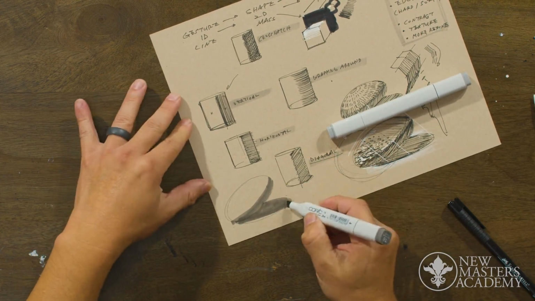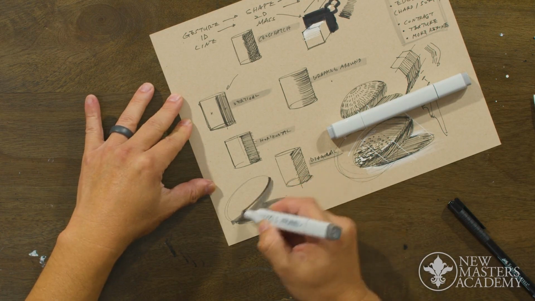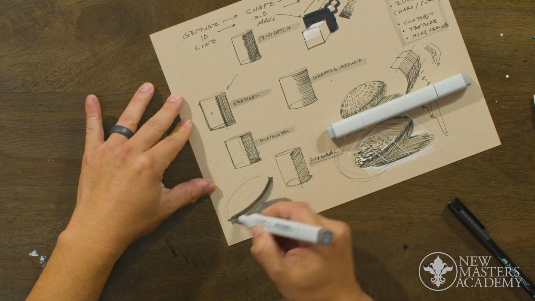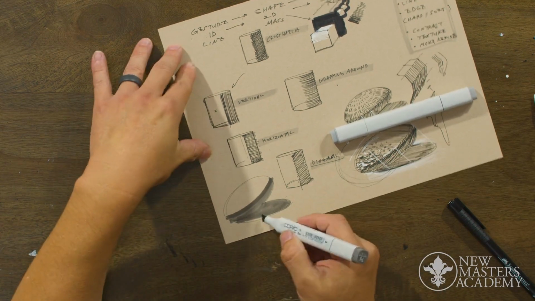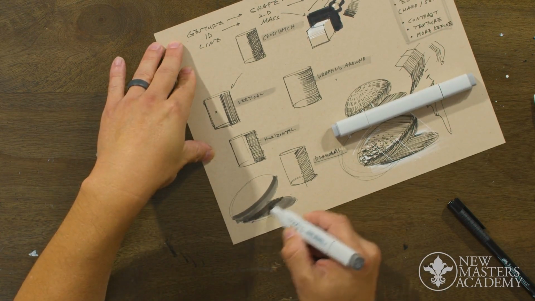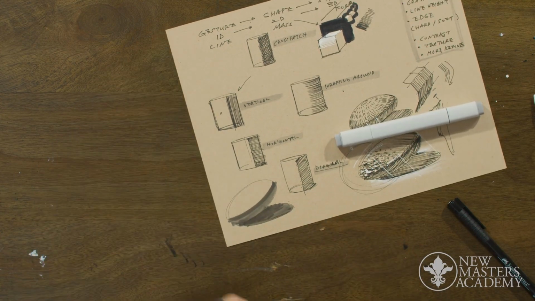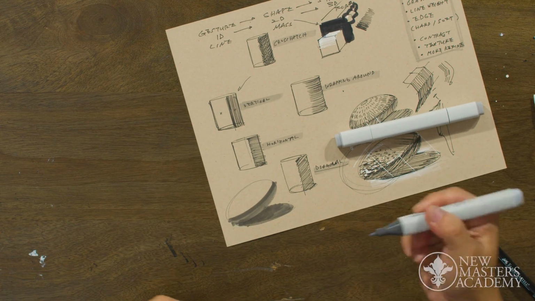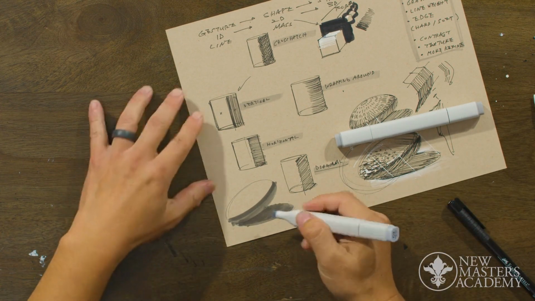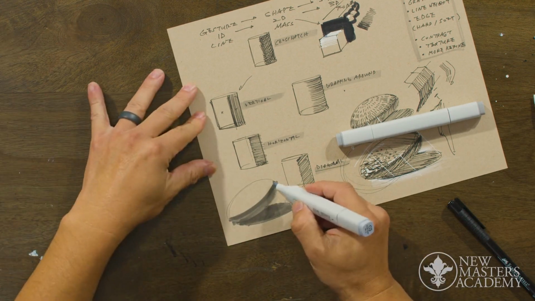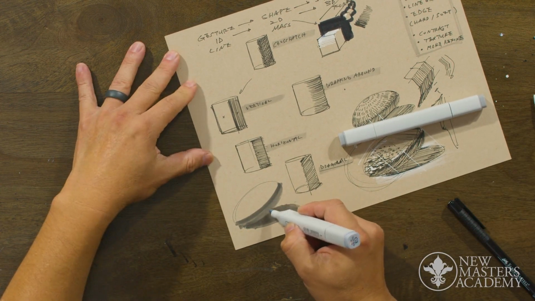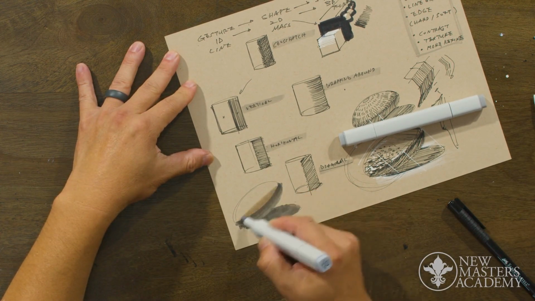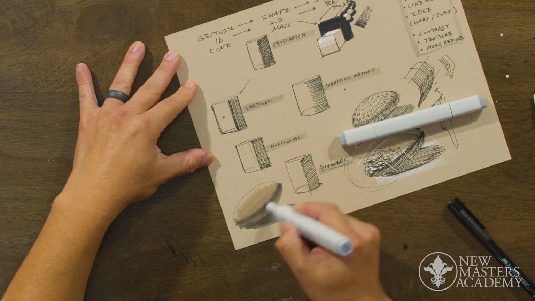And one nice thing about marker is that if you go over several times in one area like this, it's going to get darker. That's kind of easy to do. You can do gradations like that too. And I'm going to take my number 3, and I'm just going to glaze over. Almost feels like grabbing some of these darker marker on the shadow side, and pulling it into my light area like this.